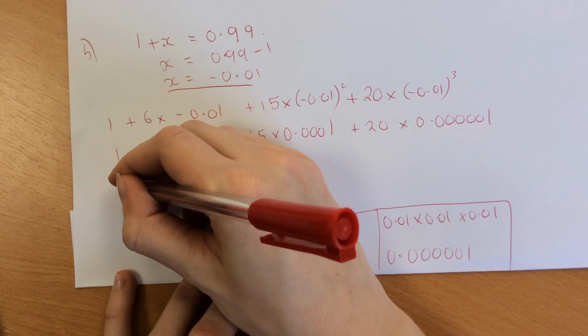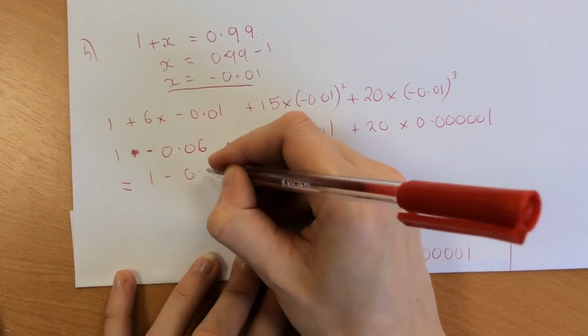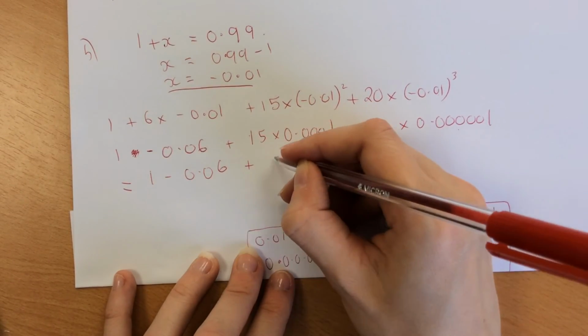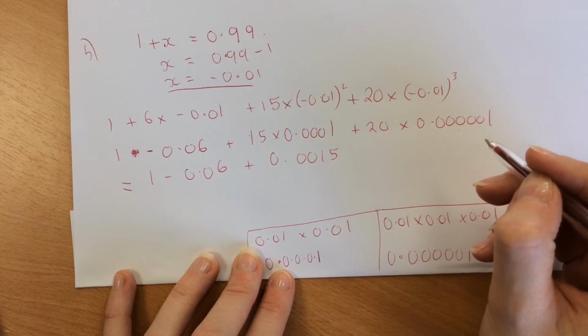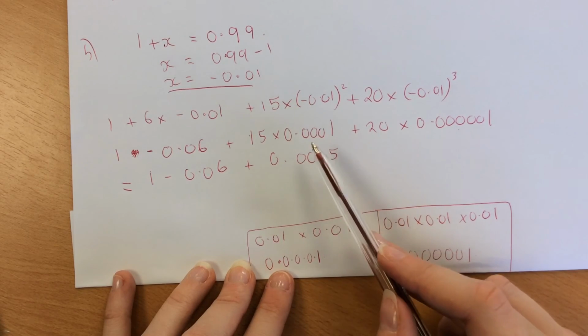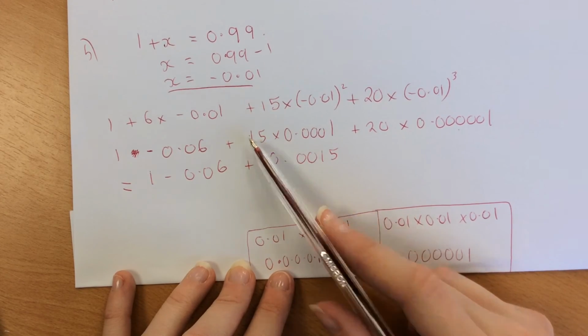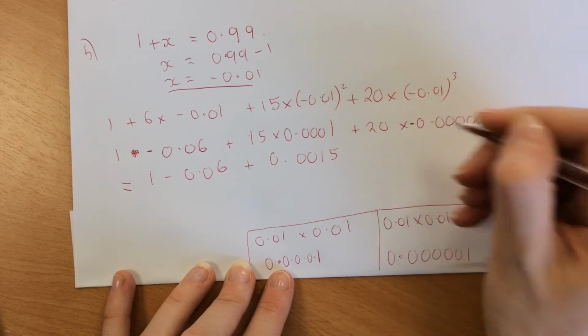You're going to end up with 1 take away 0.06 plus 0.0015. Because remember, minus times a minus is going to become a positive there. Be careful there, because I had forgotten the negative.